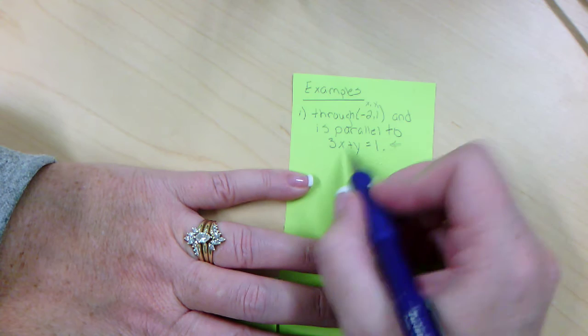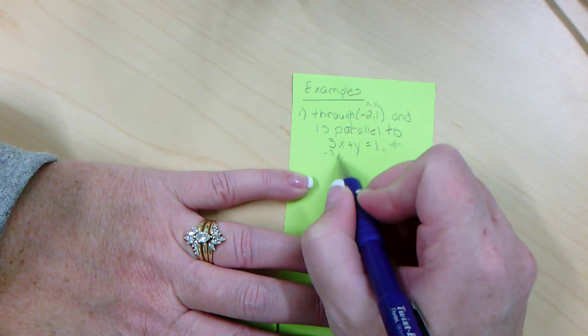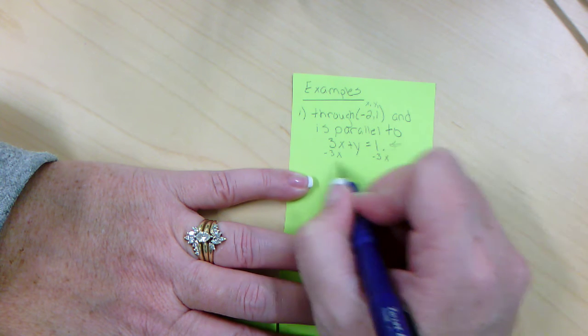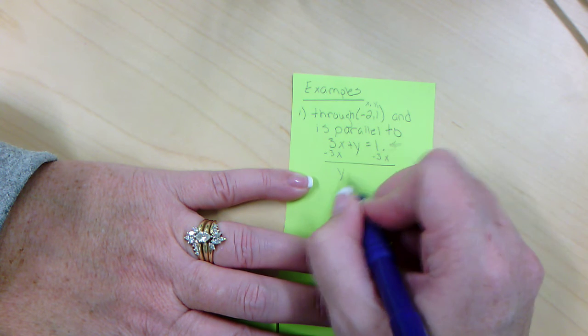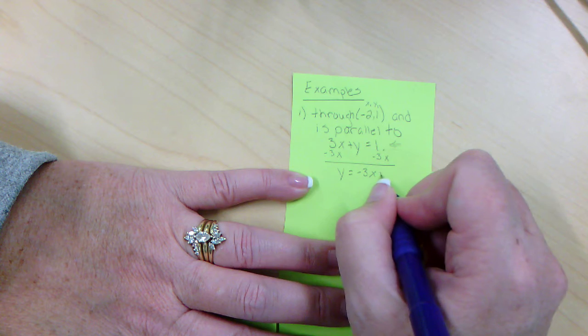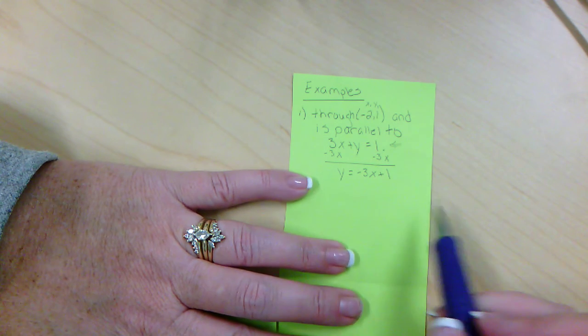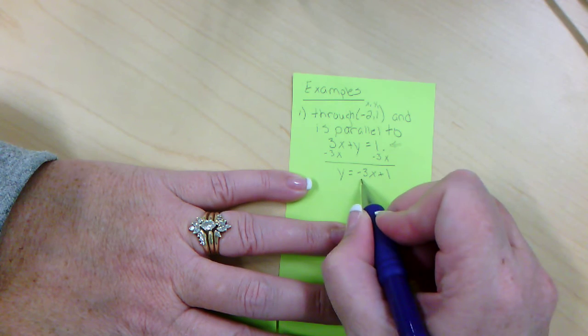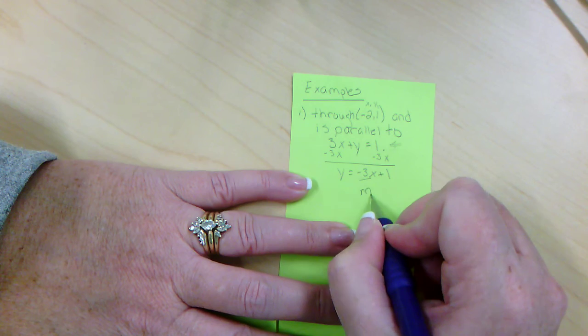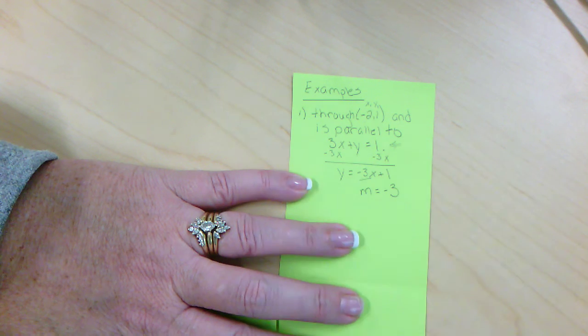So I need to solve this equation for y. So we need to subtract the 3x from both sides. All stuff we've done before. Y equals negative 3x plus 1. Okay, so that means what is the slope of this line? Well, by looking at it, it's what's in front of the x. So now I know my slope is negative 3.